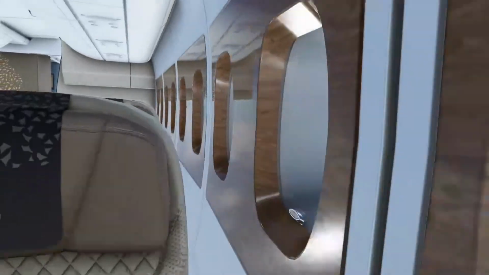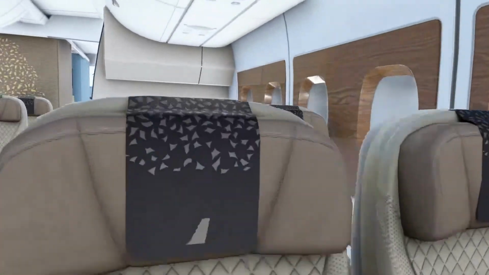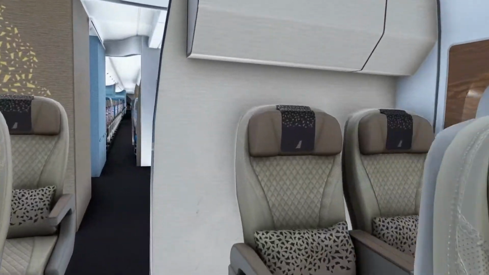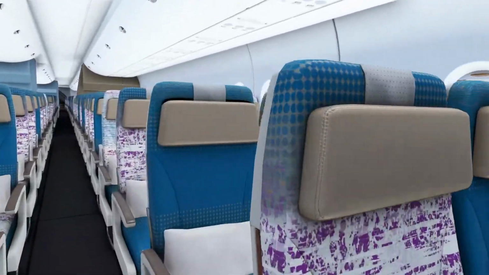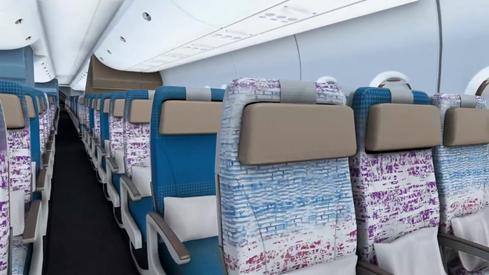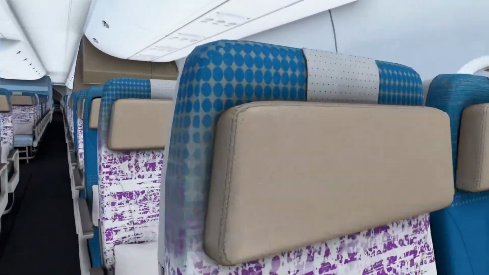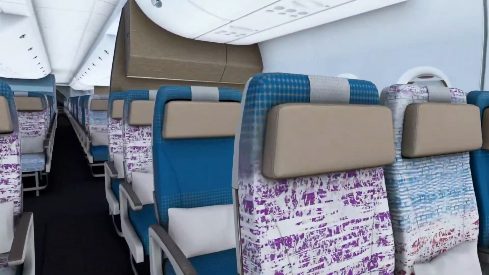Right, let's get some proper wing views now. Those are the engine views. Let's get some wings. I can't believe they actually modelled the cabin though. It's crazy.